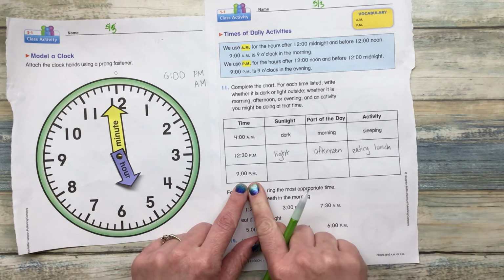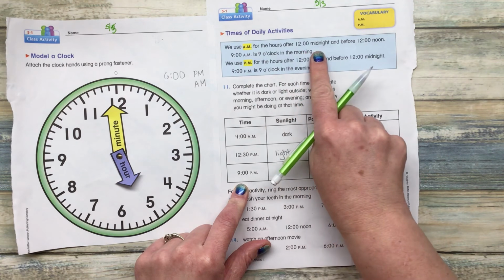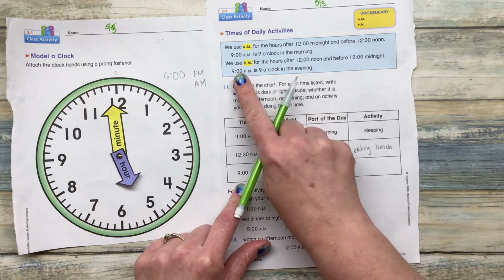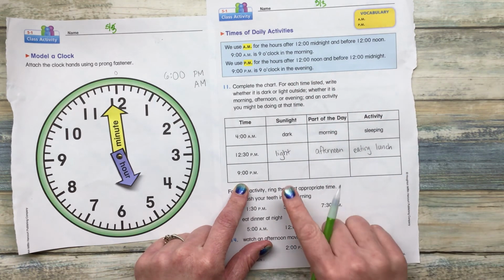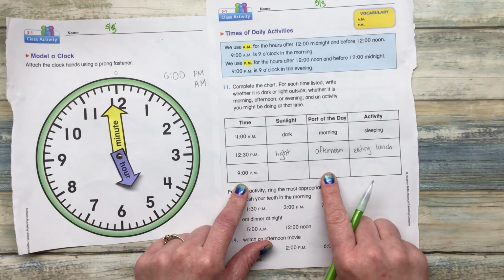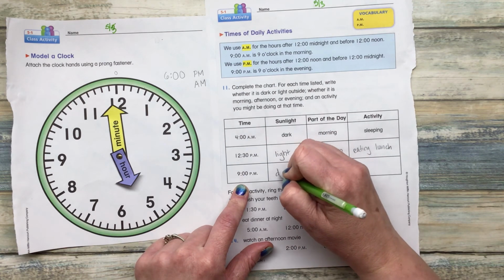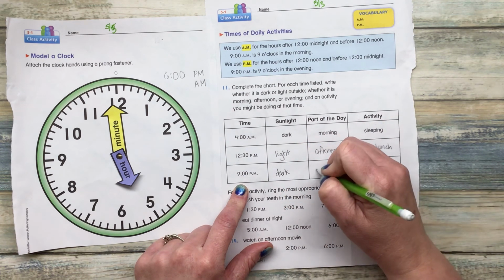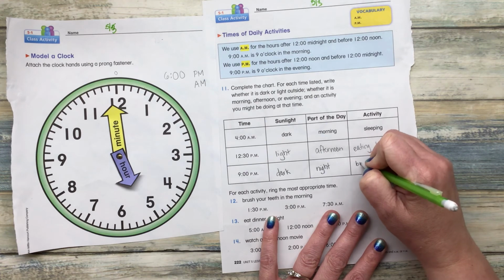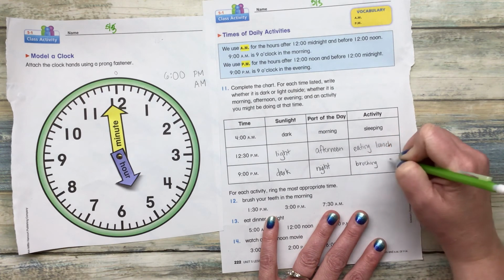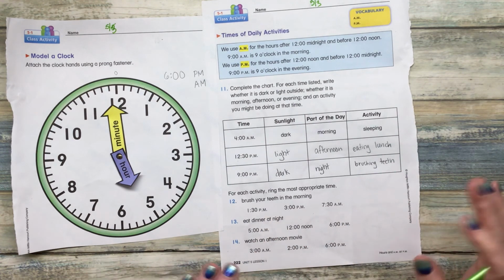All right, and what about 9 p.m.? 9 p.m. Remember, a.m. is from midnight until noon. p.m. is from afternoon until midnight. So 9 p.m. Is it dark or light? What part of the day? And what might you be doing? So I said brushing teeth because that's kind of getting ready for bed.